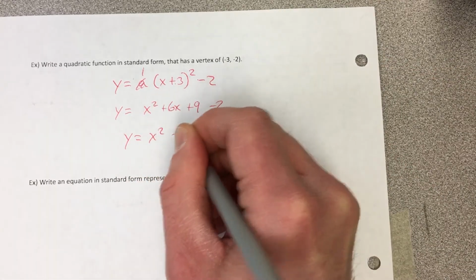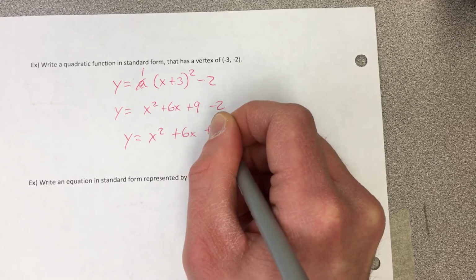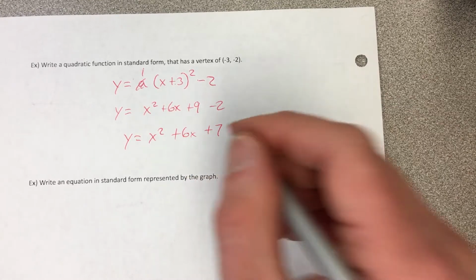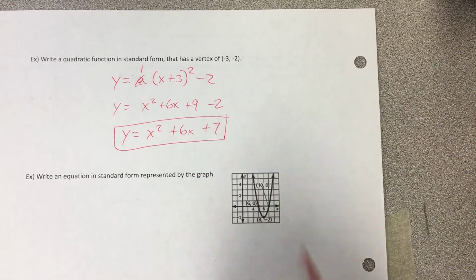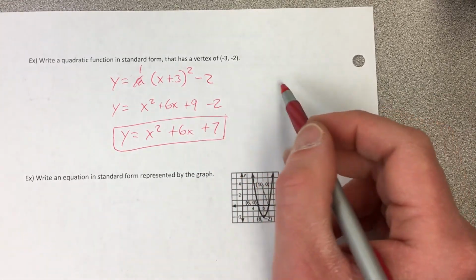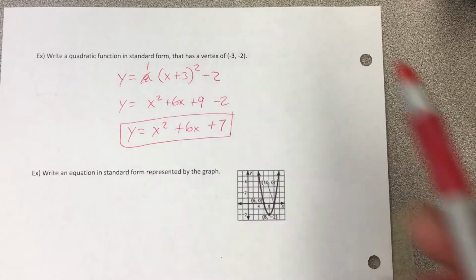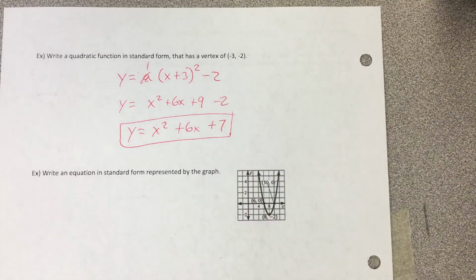Simplify it like so. And bam. So again, this didn't use intercept form, but it's just a reminder that if you're given the vertex, you can still do the same sort of problem, just using vertex form first.